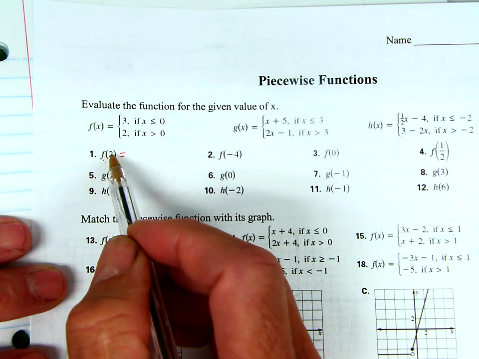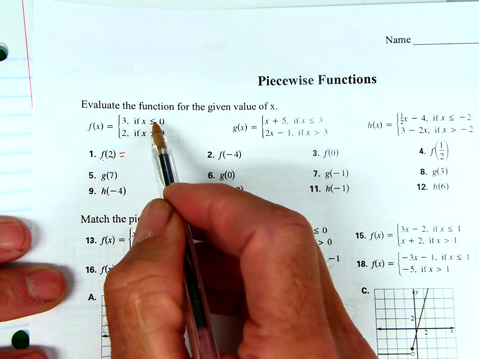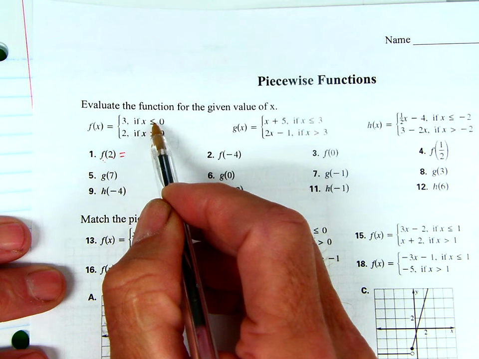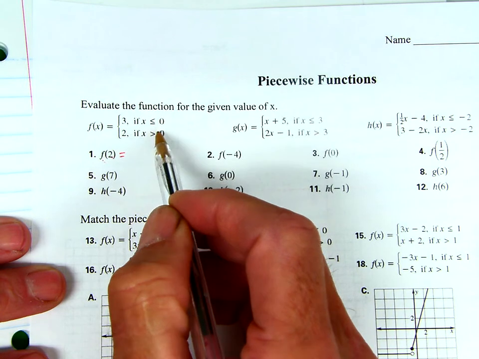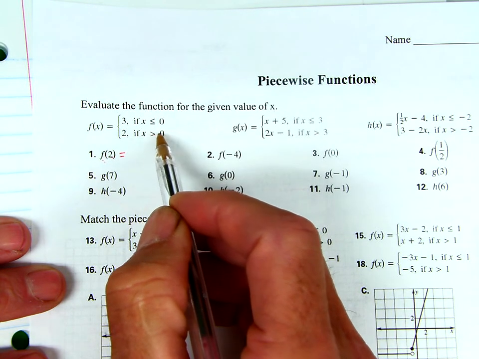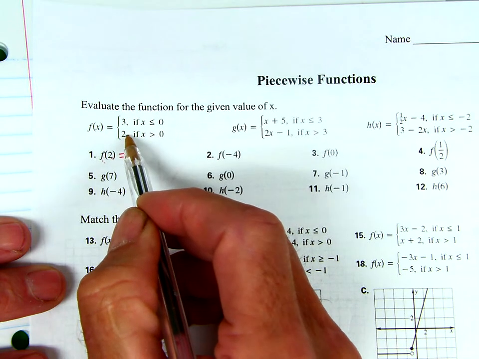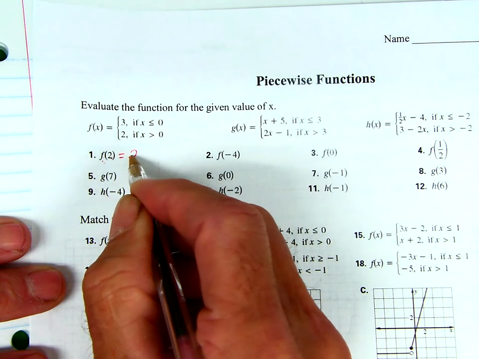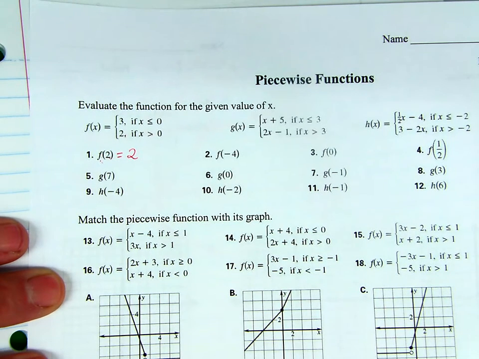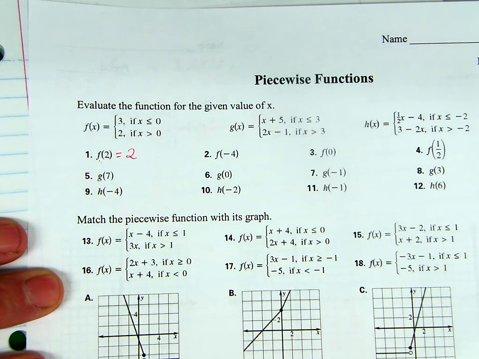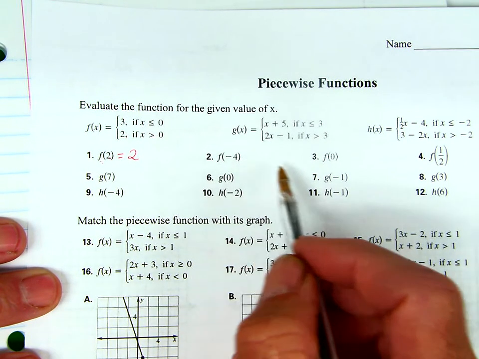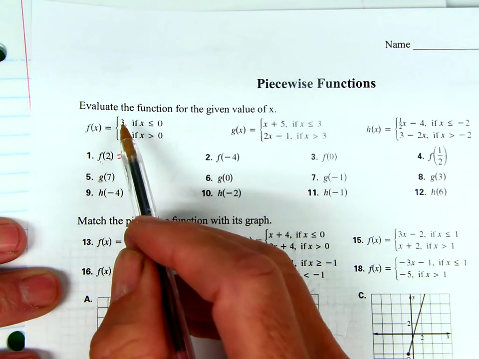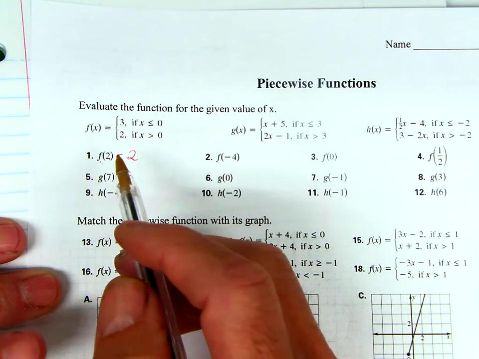Number 1, f of 2. Well, is that input value less than or equal to 0? 2 is not less than or equal to 0. 2 is greater than 0, so here's the function that we'll use, and the answer is just simply 2. It's going to be pretty easy on 1 through 4. Your answers are either going to be 3 or 2 based on the input value they give you.